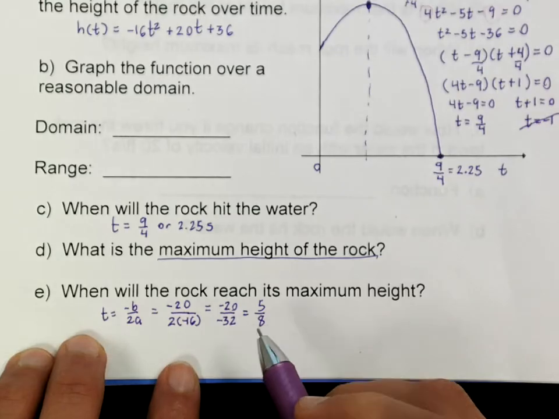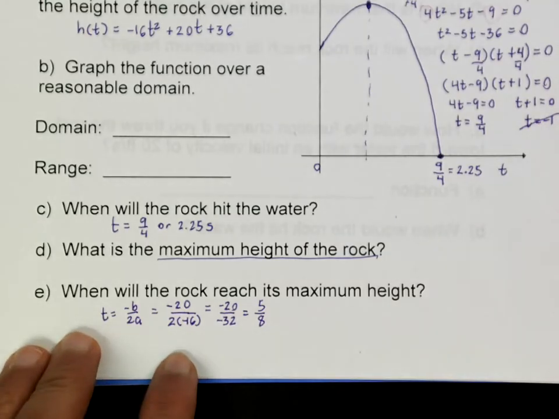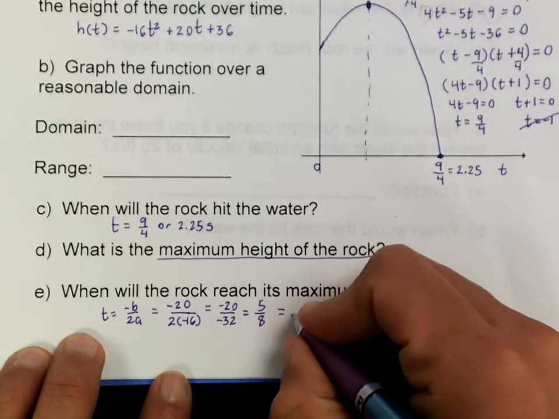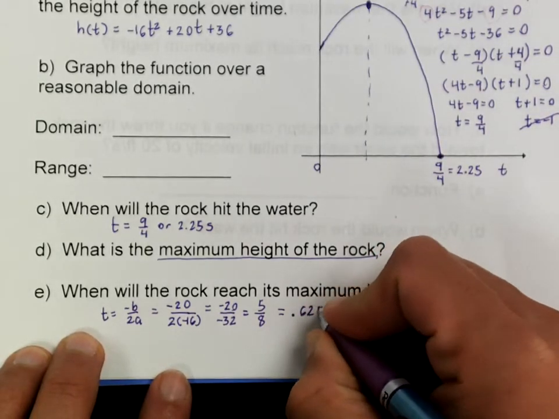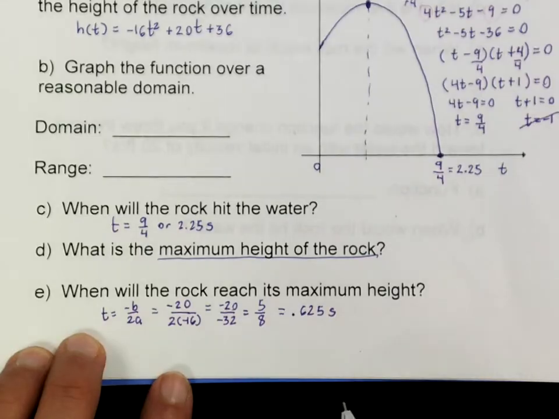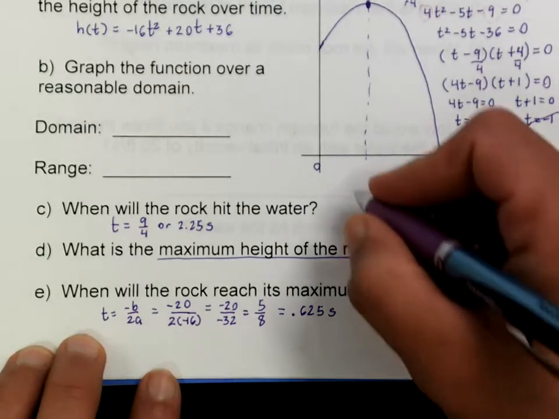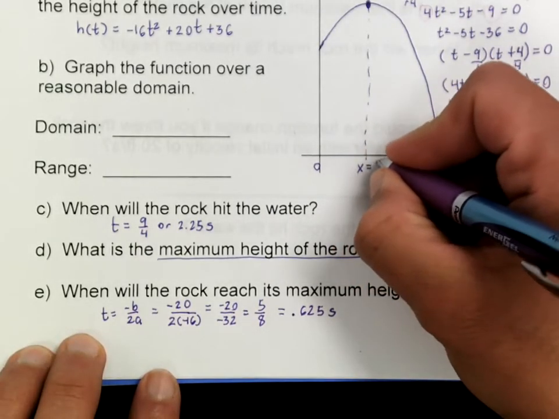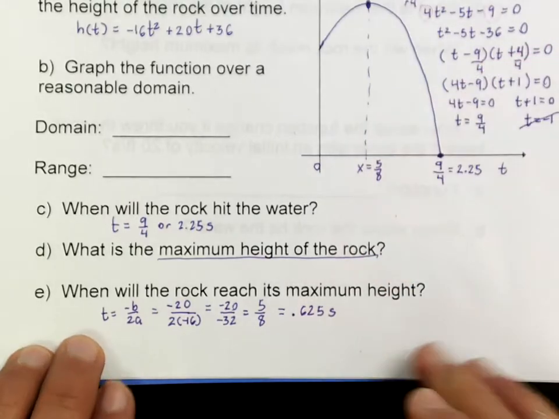Okay, so if you want to know what 5 divided by 8 is, just use the calculator. This actually would be 0.625 seconds. Okay, so that's when you reach the maximum height. So that's this point right here, 5 over 8 seconds. Okay?